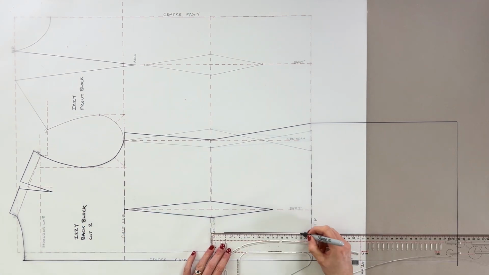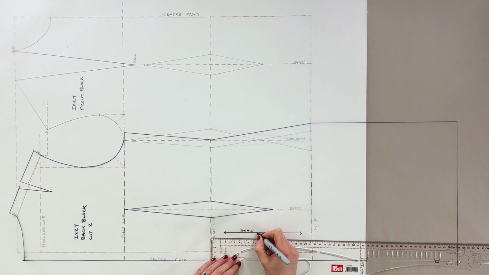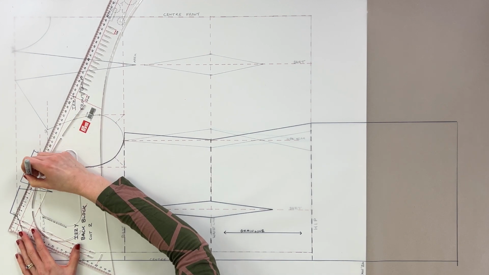Our grain line runs parallel to the centre back. Basically now we have traced around and added our seam allowances where we need to on our back pattern piece. That's brilliant, but because this is a test and we're looking at how to fit our block really nicely and accurately, I'm now going to mark on with a dashed line where my stitch line is on the pattern piece, so that when I come to stitch it together I can make sure I'm lining everything up beautifully, because we're wanting to get this as accurate as possible. So draw all of those in as shown.